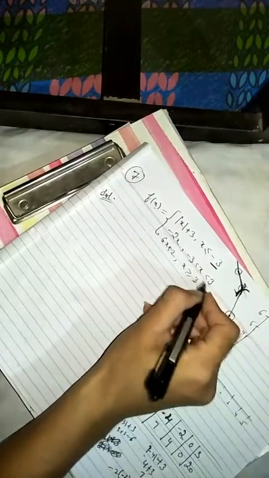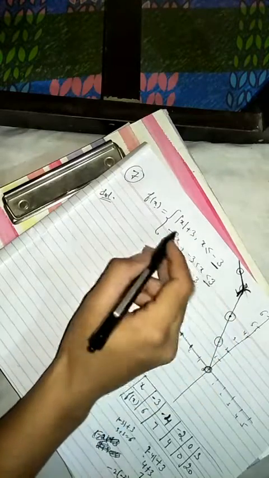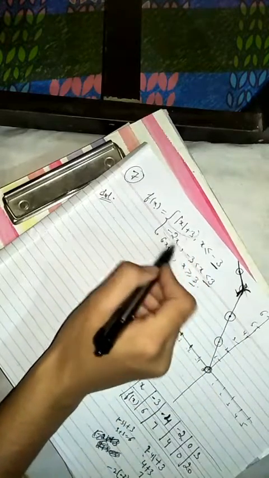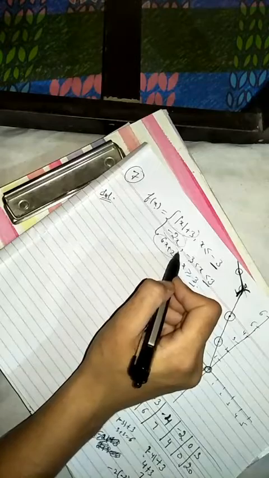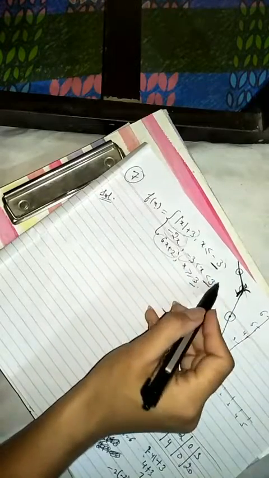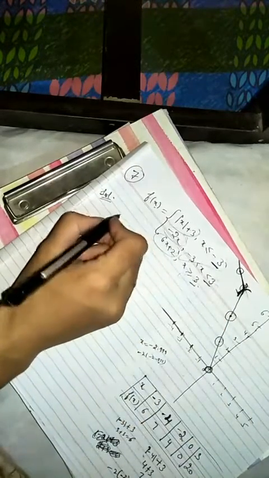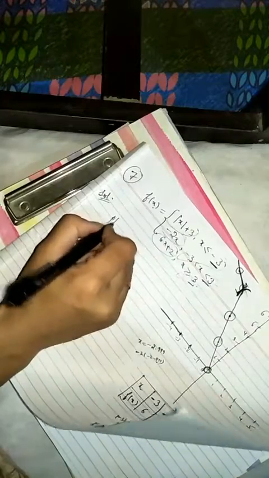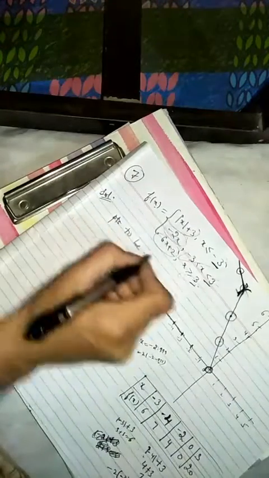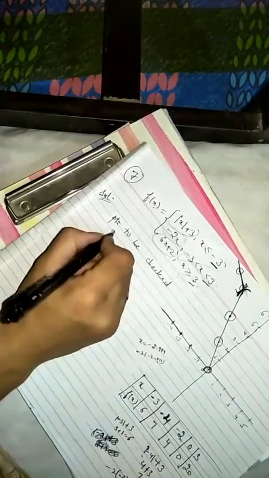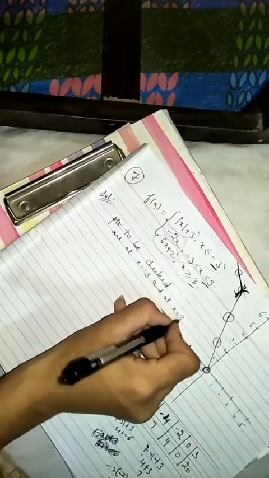3 or at x equal to 3. These are the 2 points where I can check, because these are the only points where the function may not be continuous. Otherwise it is continuous, because this is continuous, this is continuous, this is continuous. So the only problem is this point and this point, right? So points to be checked are at x equal to minus 3 and at x equal to 3.